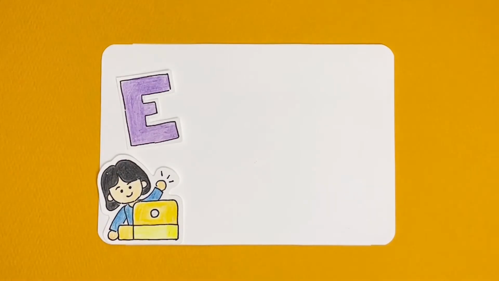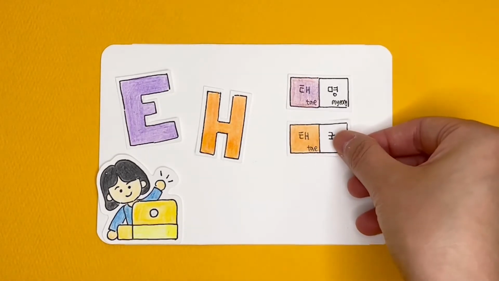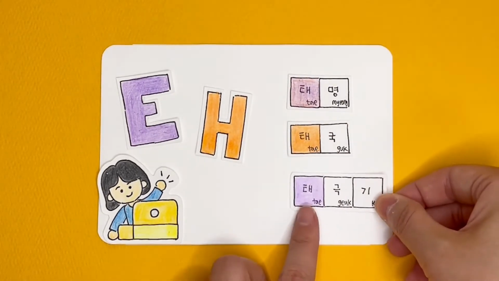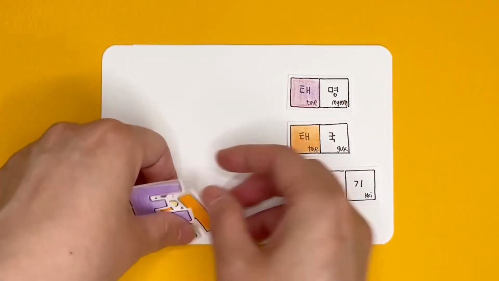Today we will talk about two Korean letters, the consonant tae-guk and the vowel e, and then three essential words containing the syllable block tae, consisting of these two letters, will follow. Let's start with the letters.